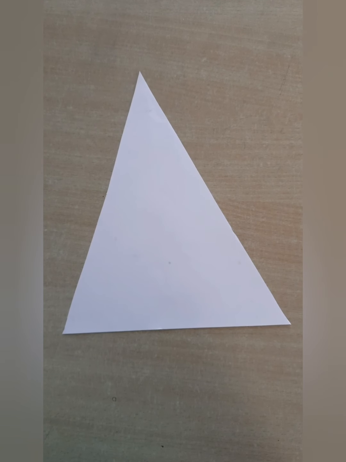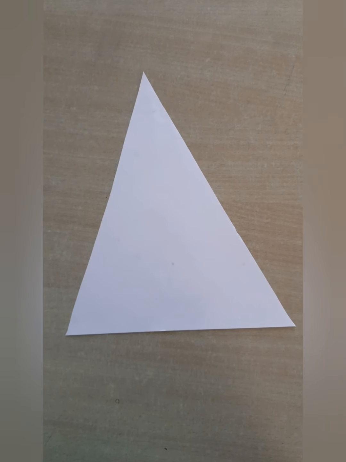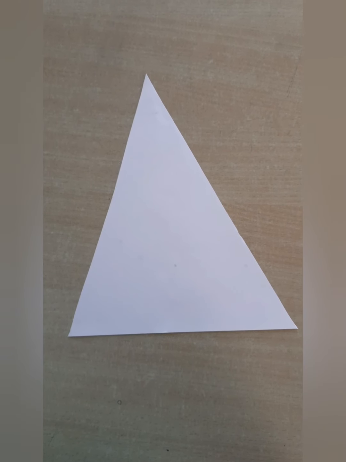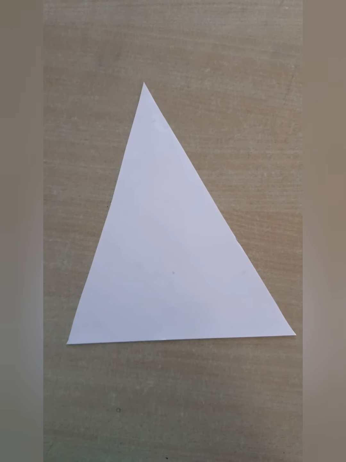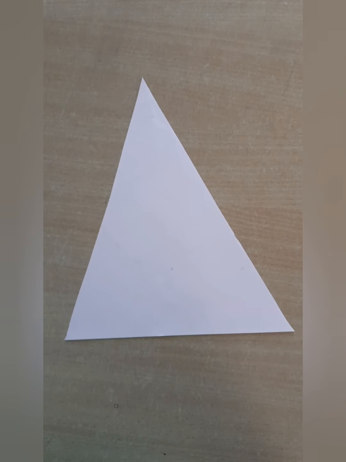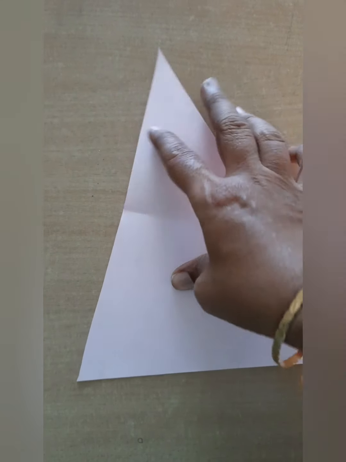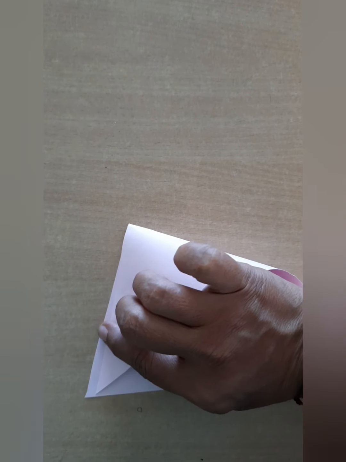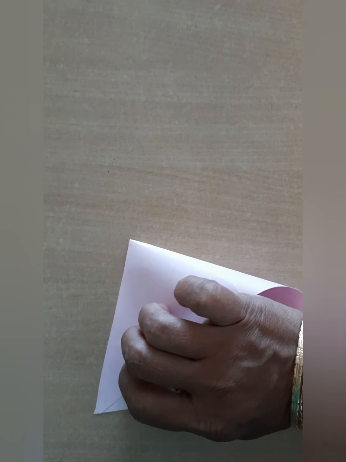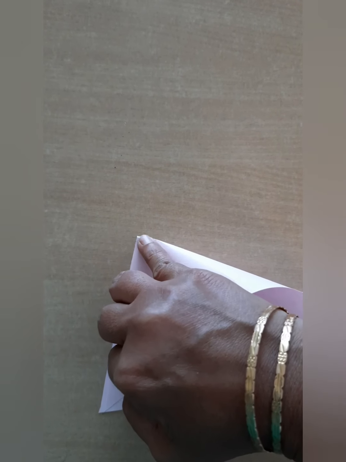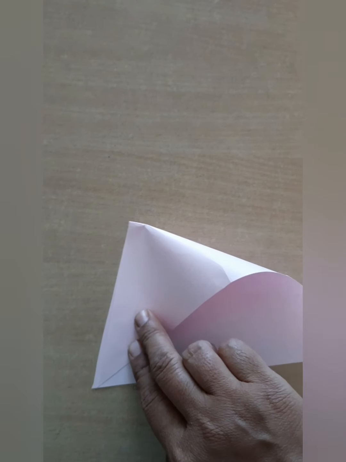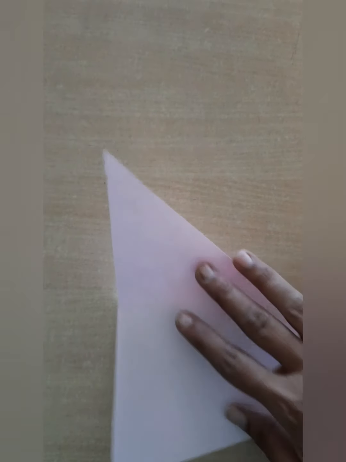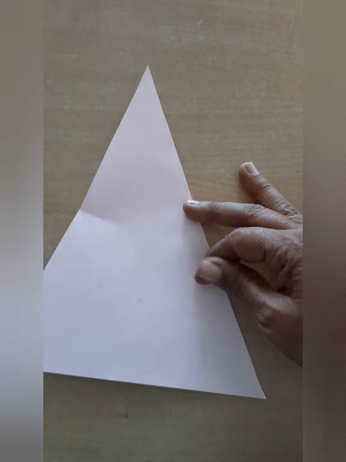I had taken a triangle and cut it out from a sheet of paper. Then step 1, we need to fold the corners and find the midpoints in this way. We have to fold this top corner and then just join in this way. After joining it, we should crease this one. So we are getting the midpoint of this side. Similarly, we need to find the midpoint of all the sides like this.